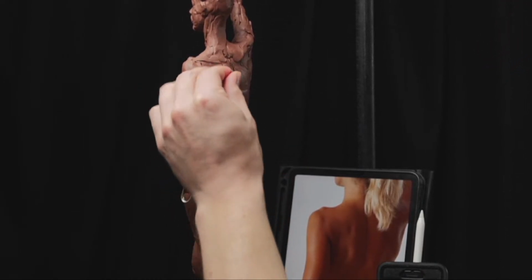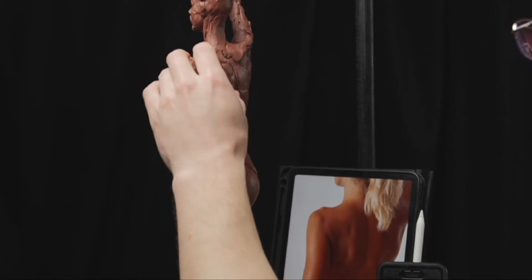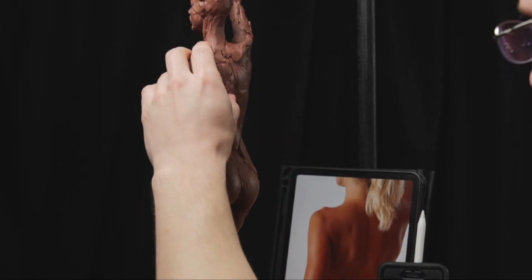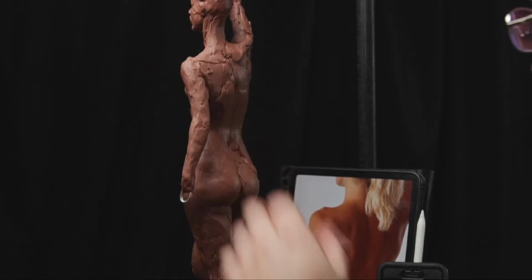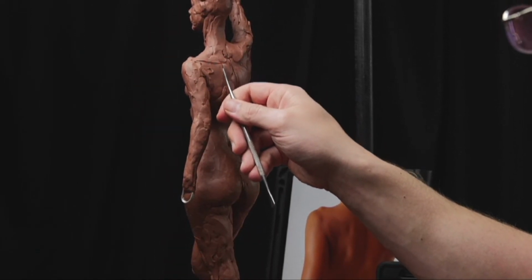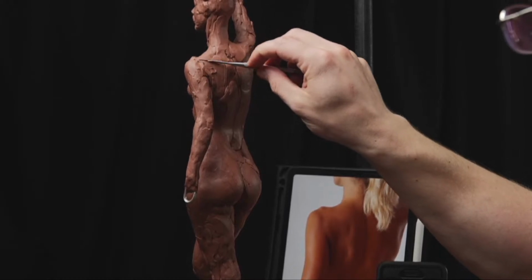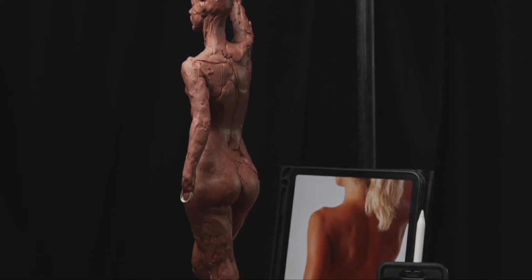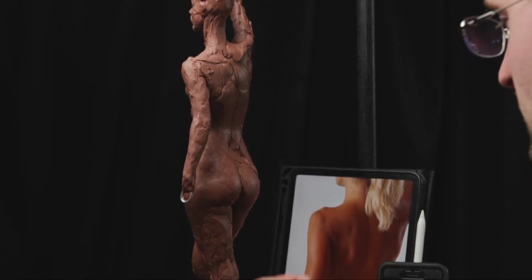And you don't need to know the names of all the muscles to be able to just observe the reference and see how they're pinching around those forms. But it is helpful to know where the scapula is, because then you know around which point you're building out those forms of the anatomy of the back.